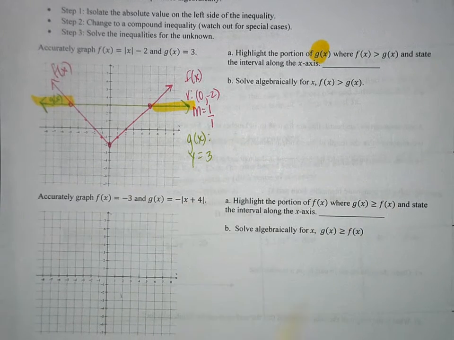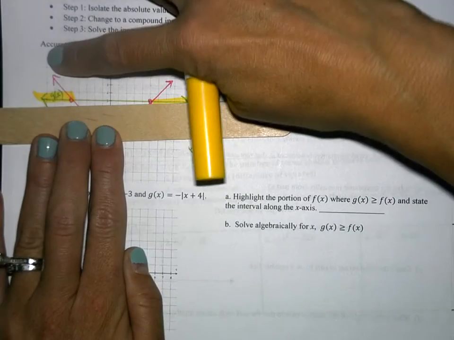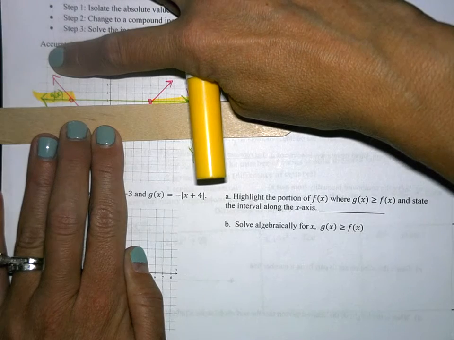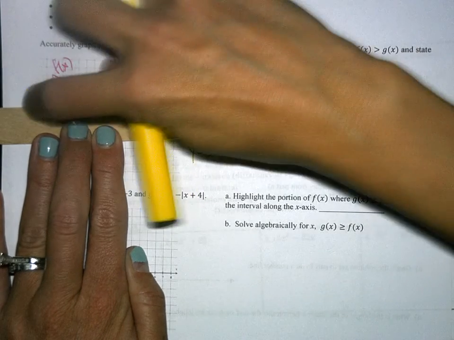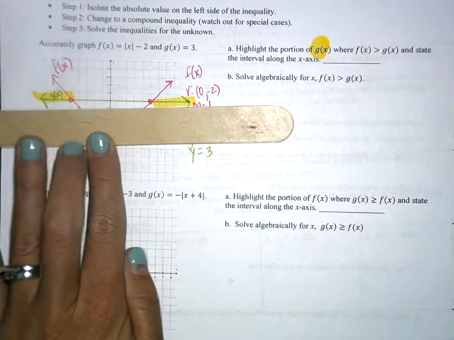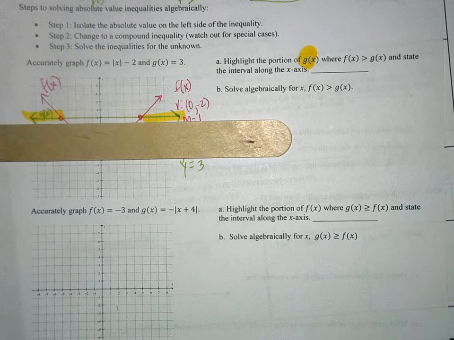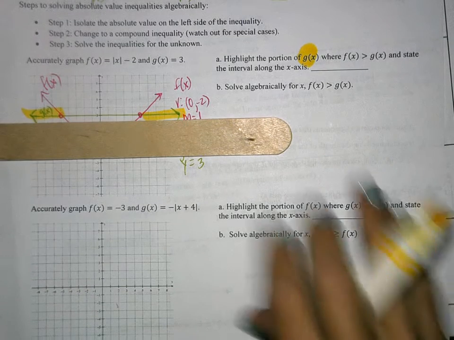Wait, why are you highlighting the left one? Do you see how right here f of x is above the g of x line? So f of x is greater than g of x at this point, and it's also greater than g of x over here. So we're highlighting any part of the graph where it's bigger. Do you guys want to ask me more questions?